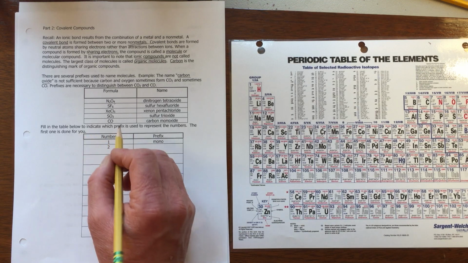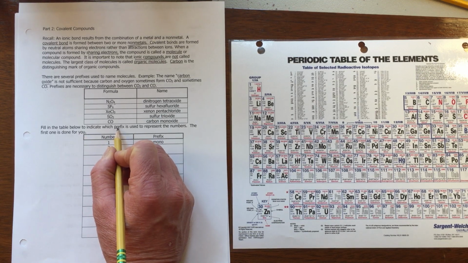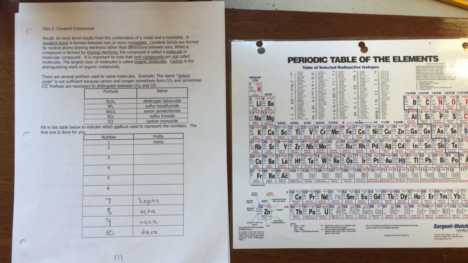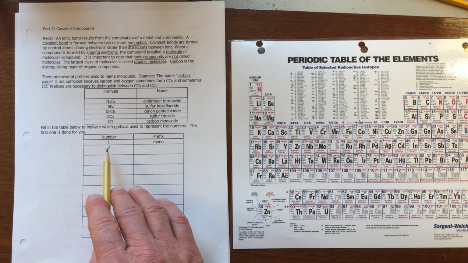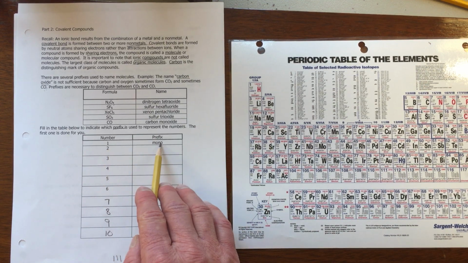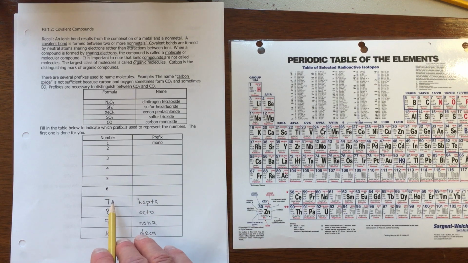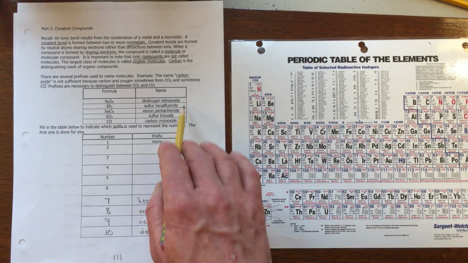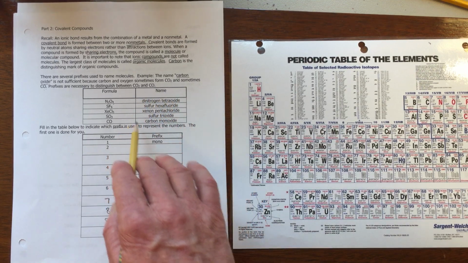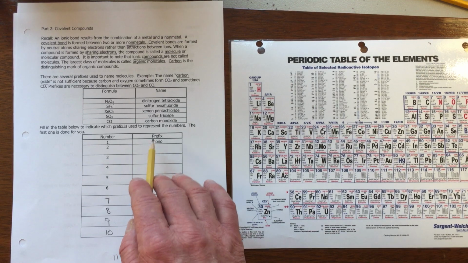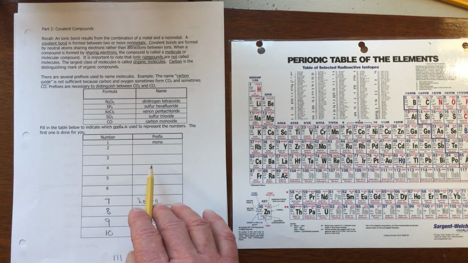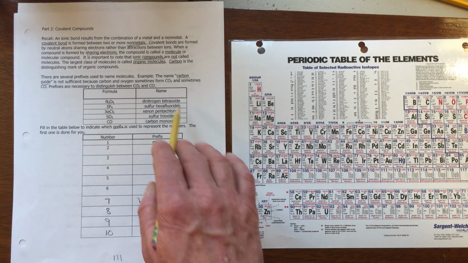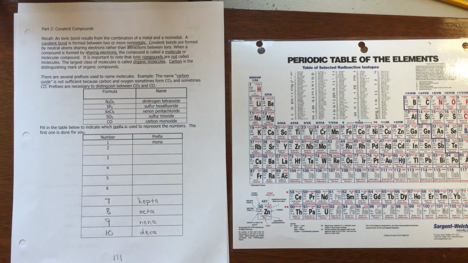So how do we get these prefixes? They come from, I think they're all Greek. But anyway, 1 is mono, and then I've done 7 through 10 here for you. 7 is hepta, 8 is octa, 9 is nona, 10 is deca. Look at these names in this table and see if you can extract the prefixes for 2, 3, 4, 5, and 6. And you should have all the ones you need in there.